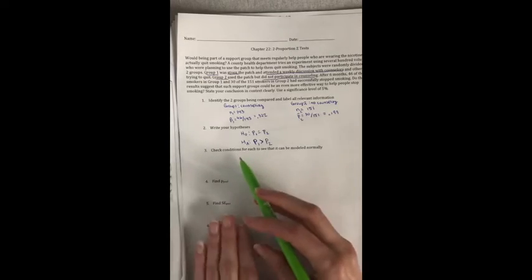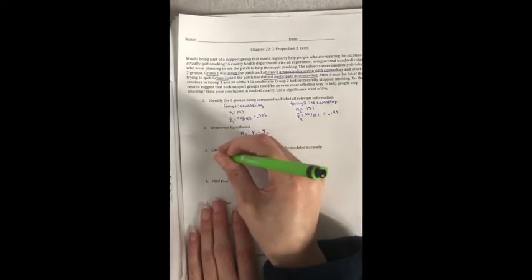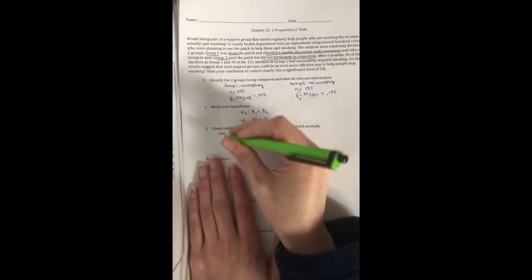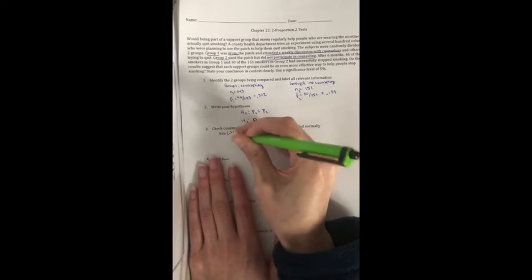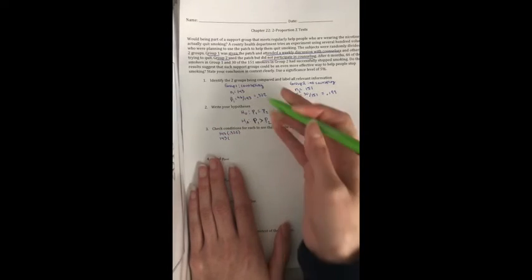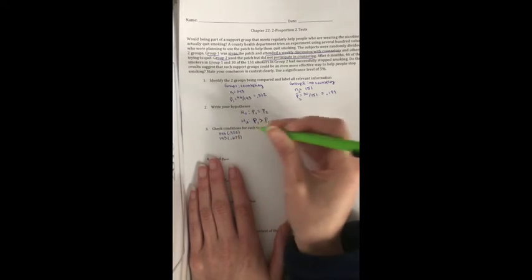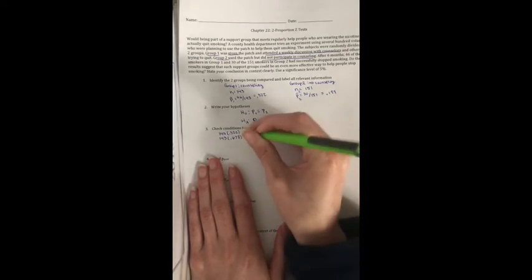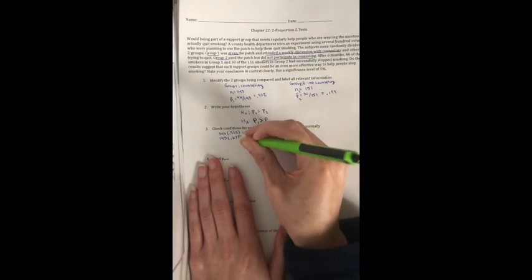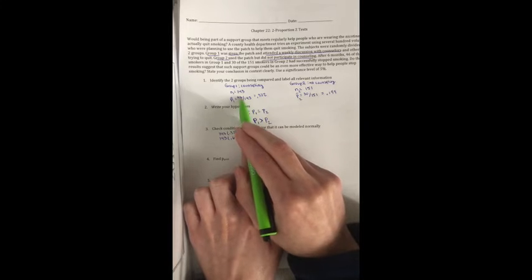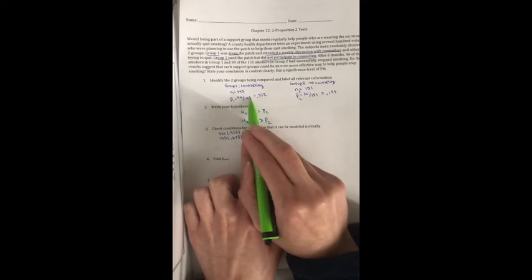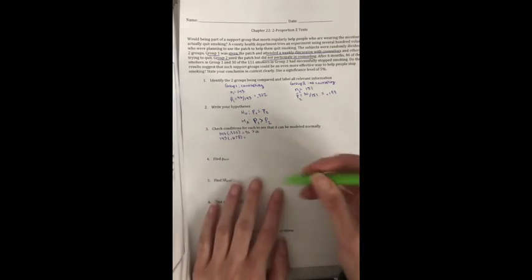In this case, I guess I'll do it. Okay, 143 times 0.322 and 143 times the Q of this would be 0.678. And those are both going to be bigger than 10. I know this is 46 because it's right here. I know that if I multiply these 2 together, I should get that top number.